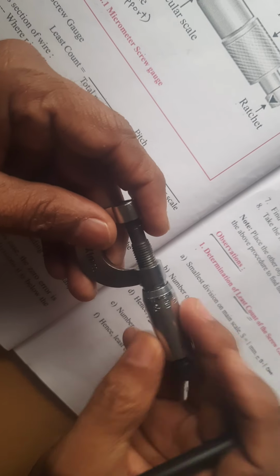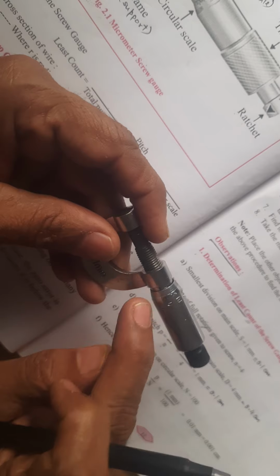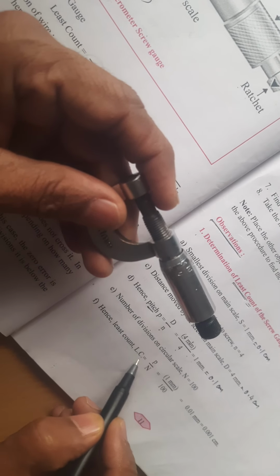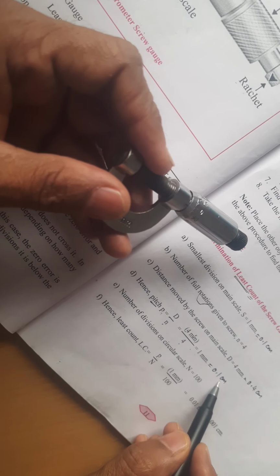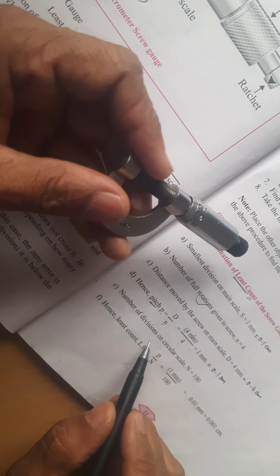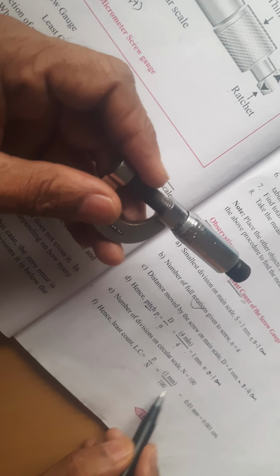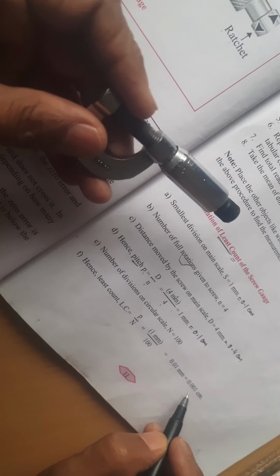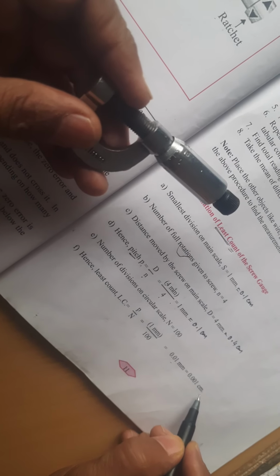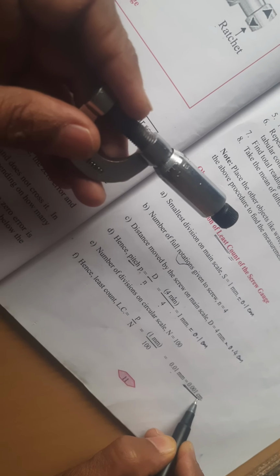Now the number of divisions on the circular scale: there are 100 divisions, 0 to 90, and again 10 divisions, meaning a total of 100 divisions. And hence the least count is equal to P by N. What is P? P is the pitch, 0.1 centimeter, that is 1 millimeter. And the total number of divisions on the circular scale, N, is equal to 100. Therefore 1 millimeter upon 100 is equal to 0.01 millimeter. It means 0.001 centimeter. This is the least count of the micrometer screw gauge.